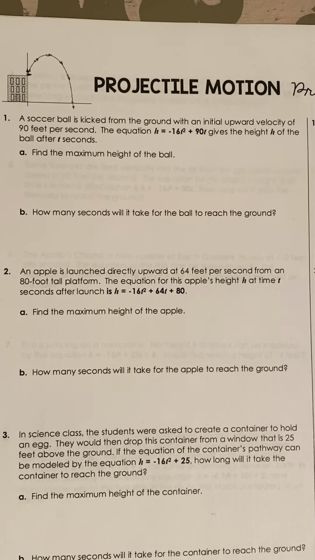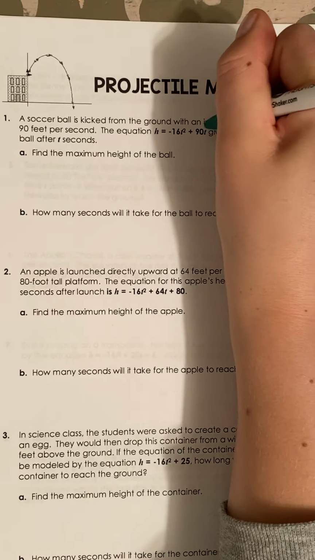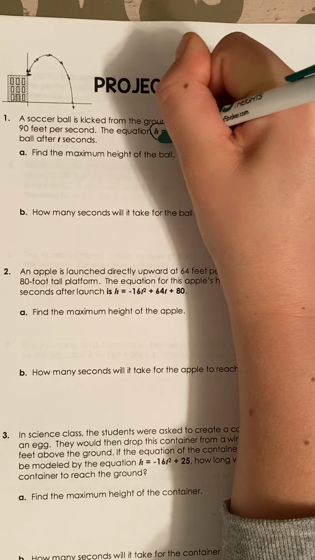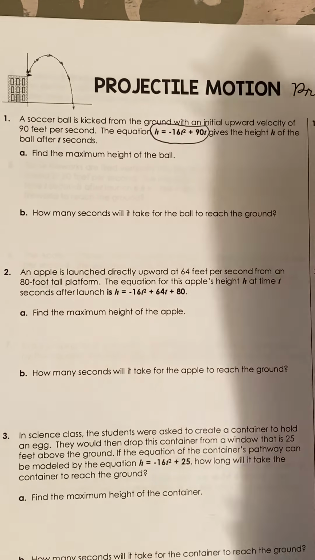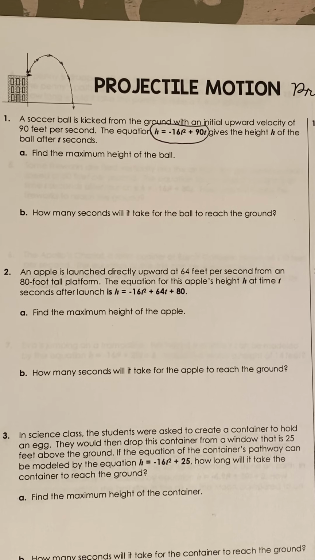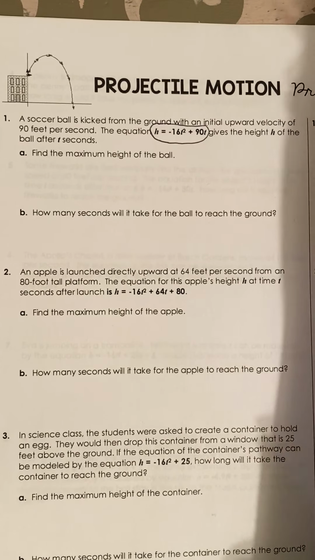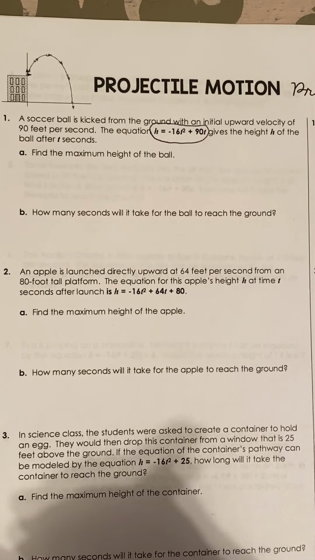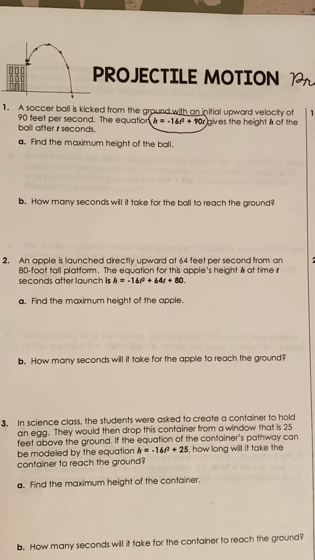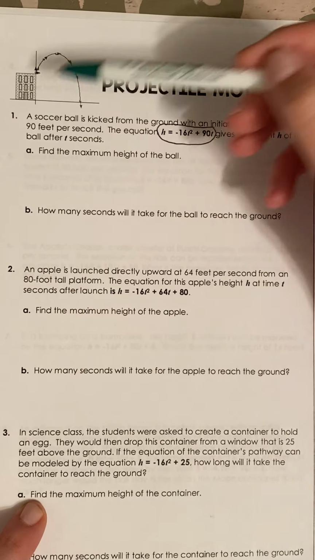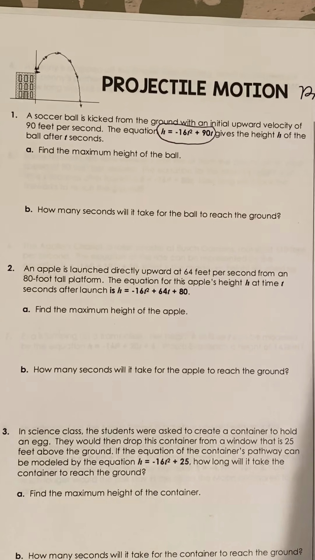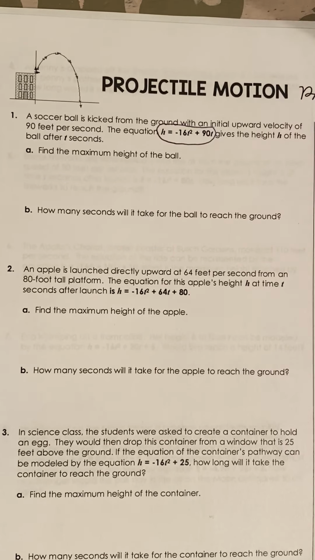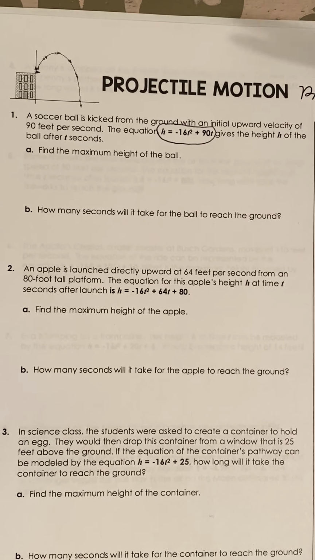Projectile motion. Before we start looking at the equation that has different variables, I just want to remind you that when we were starting off this unit, we talked about finding the axis of symmetry. We talked about parabolas and how they're going to be curved, going through the x-axis, and that it could go up or down.